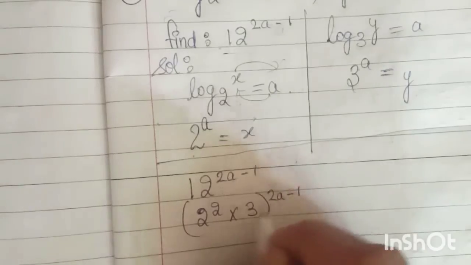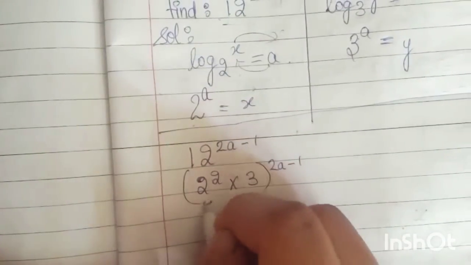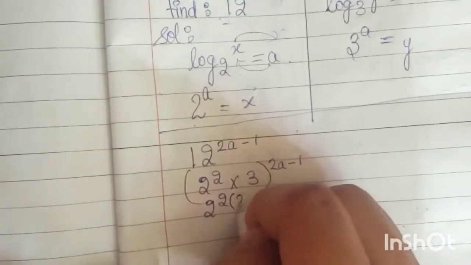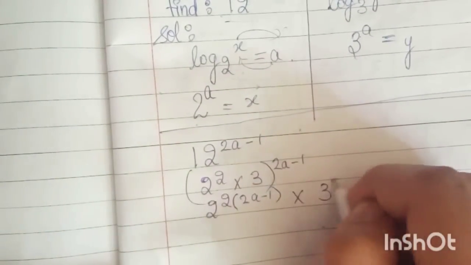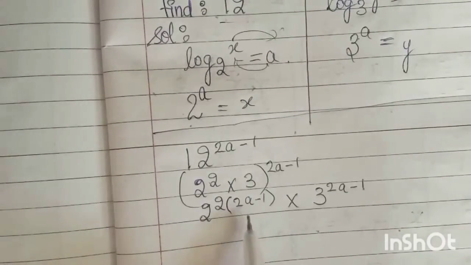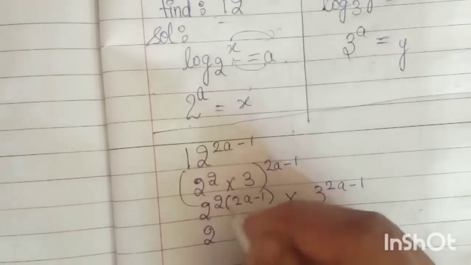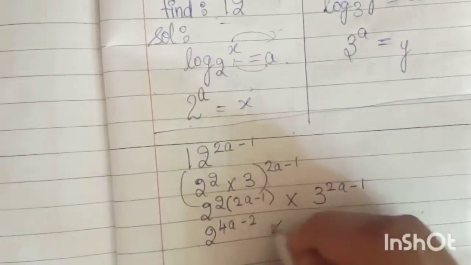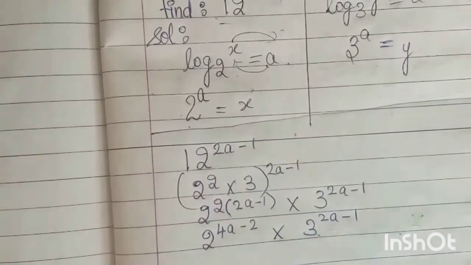So I can write separately like this now: 2 square to the power 2a minus 1 into 3 to the power 2a minus 1. I will get this when I multiply separately. Now I get 2 power 4a minus 2 into 3 power 2a minus 1.